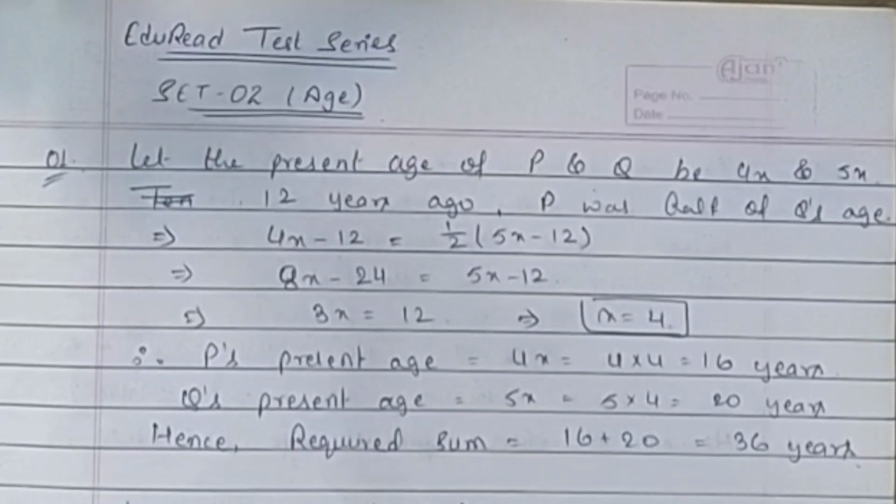As we can see, the question is pretty simple. We just have to follow the instructions and we will end up with the correct answer. So let's see what the statements are saying. Let's skip the first statement and see the second statement, where the question is discussing the present ages of P and Q. The second statement says that the ratio of their present ages is 4:5.